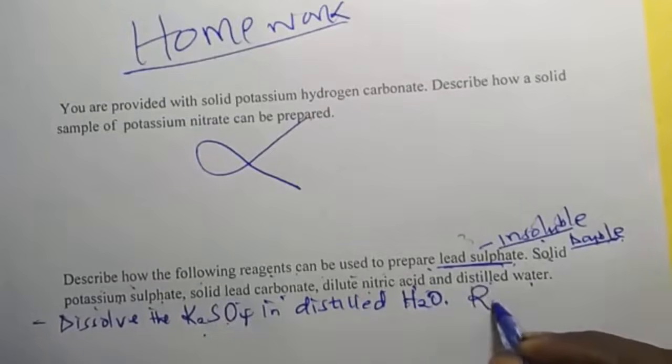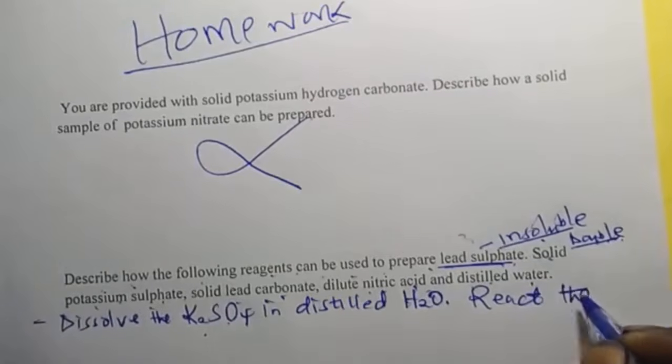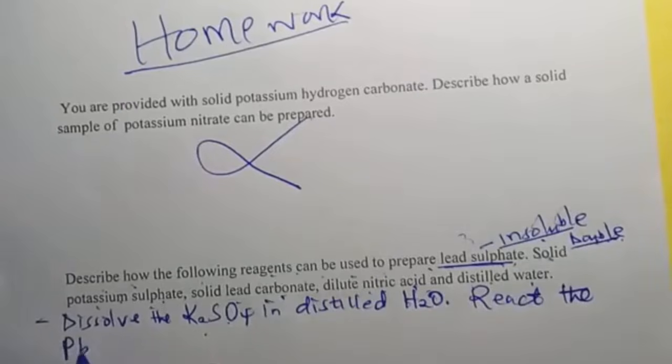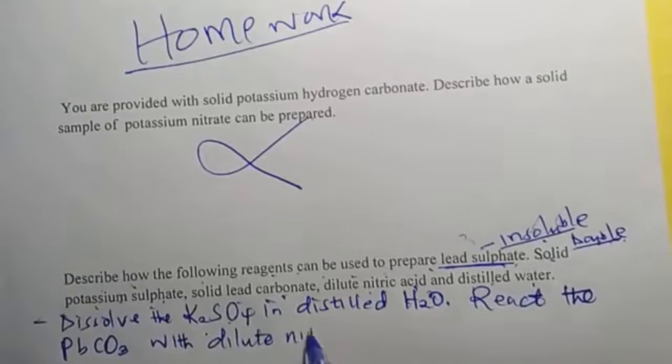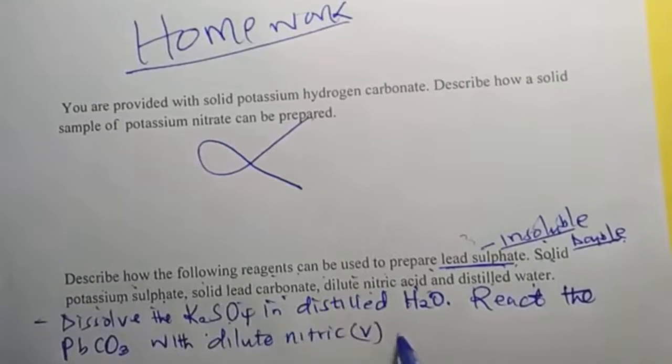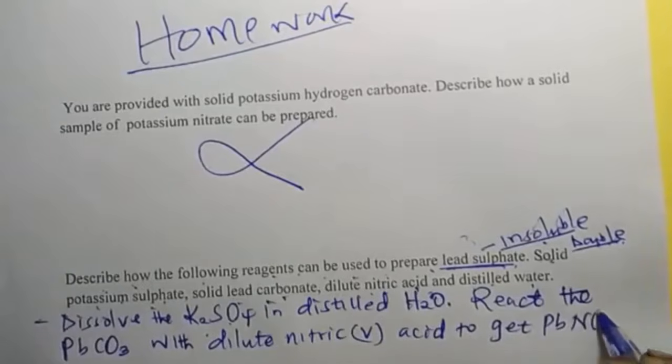The next is to react the lead carbonate with dilute nitric acid to get lead nitrate.